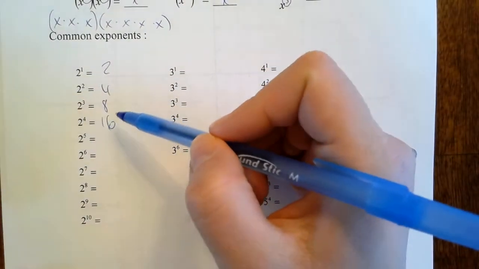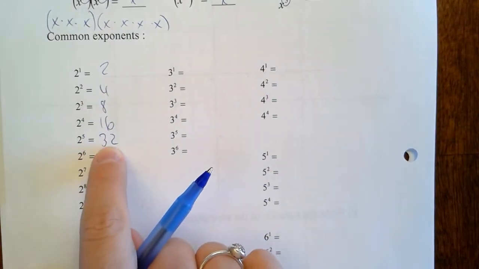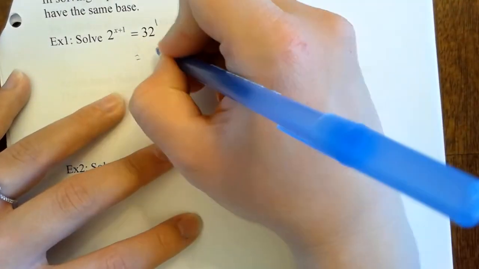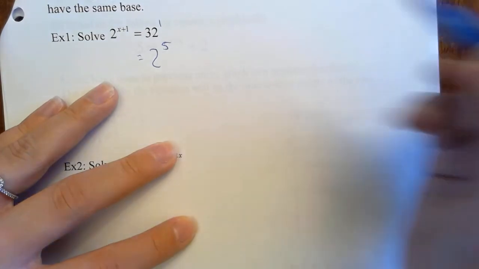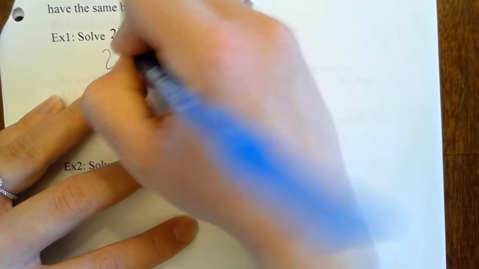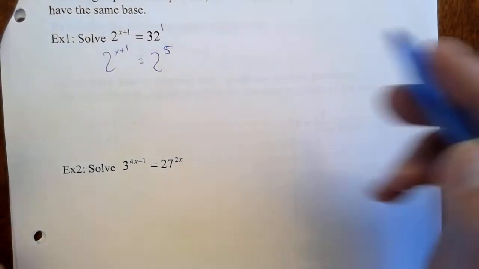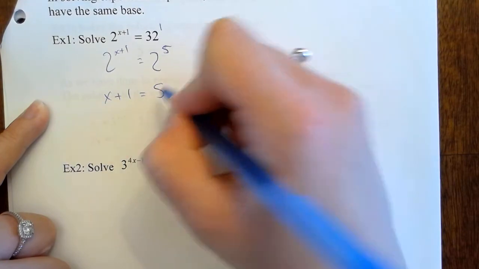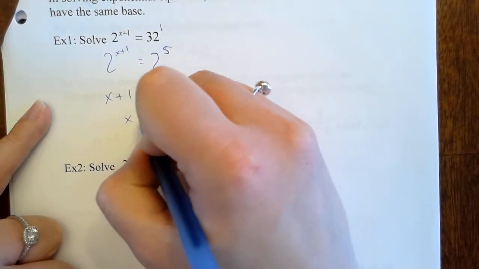So let me think back to here, which I didn't even finish. 16, 32 would have been my next one here. 2 to the 5 equals 32. Alright, that's helpful. So instead of 32, I'm going to call this 2 to the 5. And then my left-hand side is 2 to the x plus 1. Now I have the same base. Since I have the same base, x plus 1 must equal 5, or else this isn't a true statement. And then this is easy now, x equals 4.